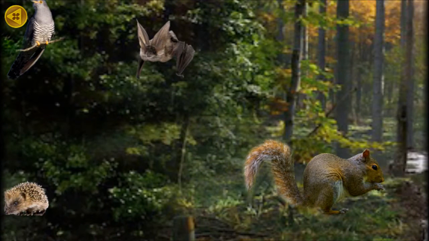Once you're inside a tour, I chose the forest. You can see the animals in their natural habitat. They're not moving, they're just still images. But you can click on them and then learn more about the animal. This is also good for students when they're making ecosystems or habitats, so that way they can learn about the animals in their specific habitat.